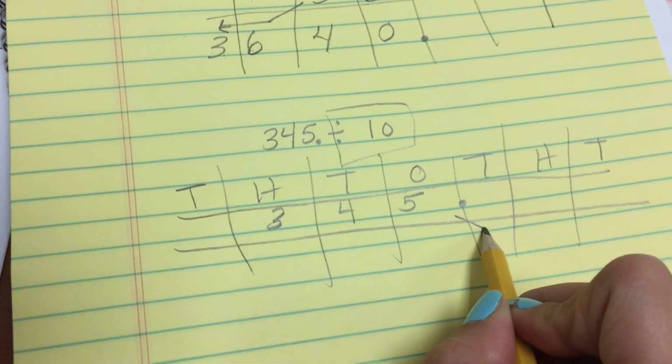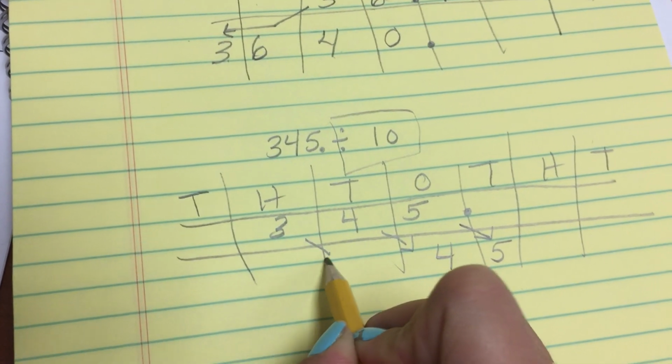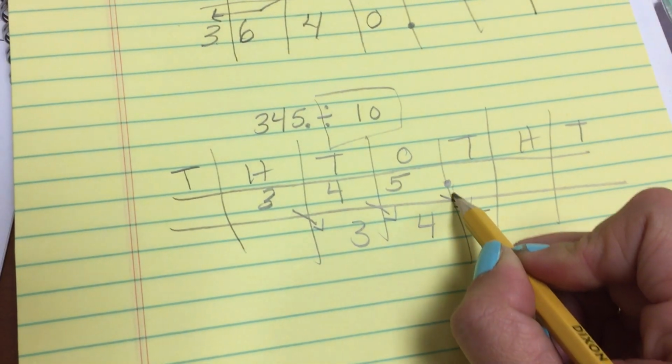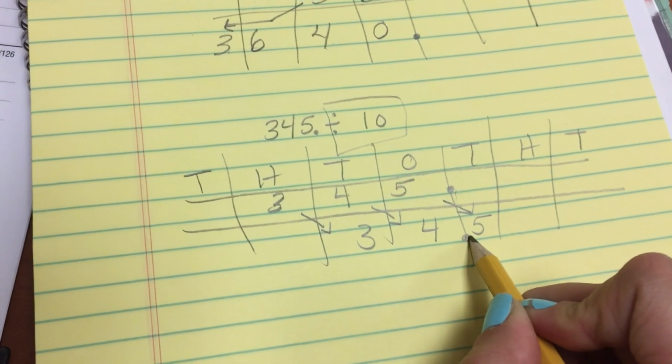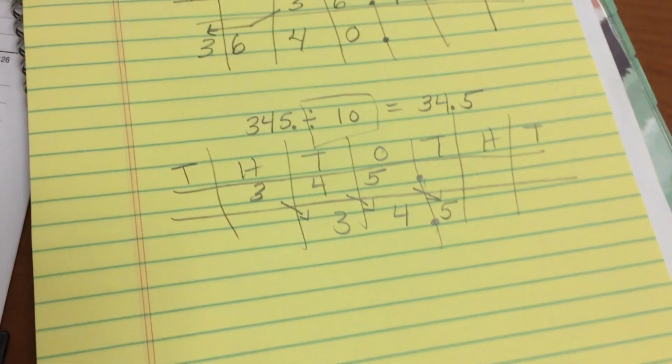Okay, so here we go. The 5 goes here, the 4 goes here, and the 3 goes here. Our decimal, we just bring it straight on down, and our answer is 34 5/10.